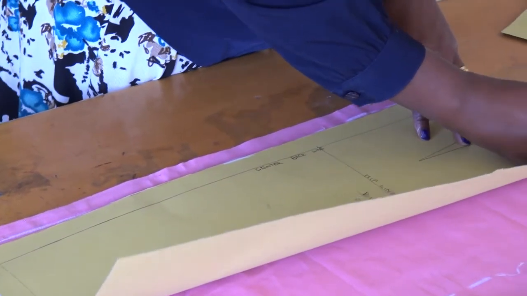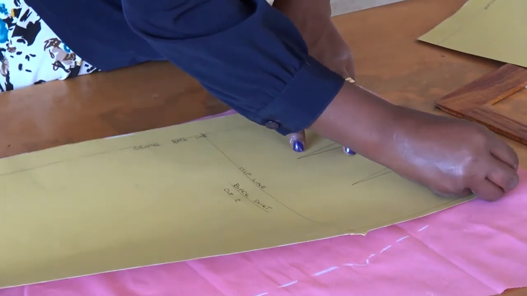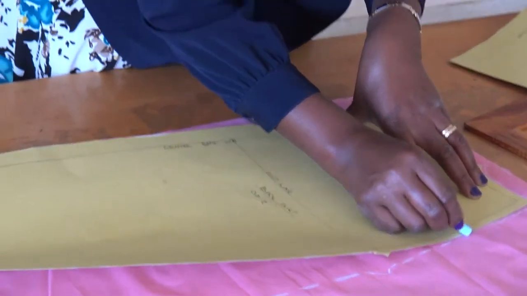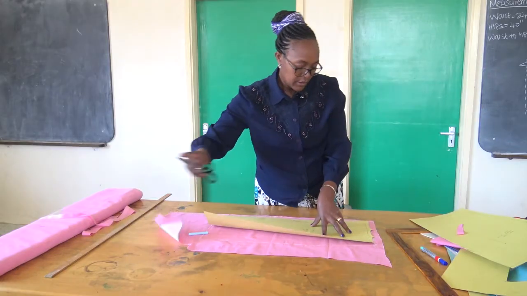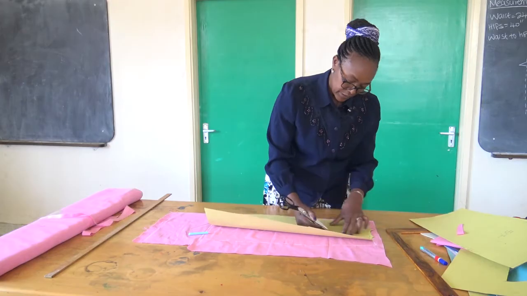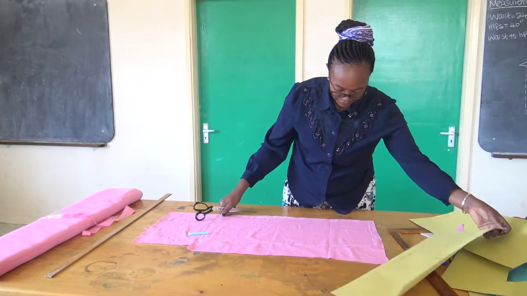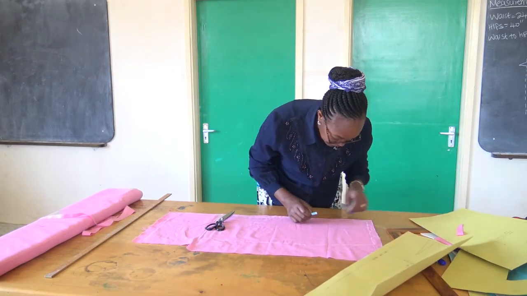Show the notches along the waistline for the darts. Once you are there, it's important also to mark the length of your dart. These two darts, you have to mark the length. Pick, transfer the information.